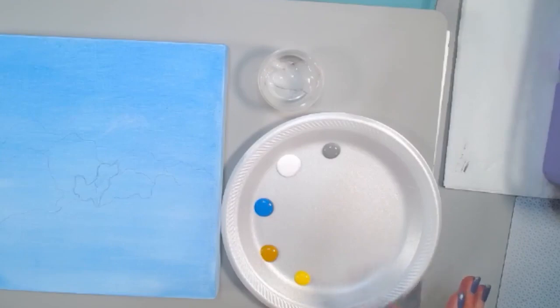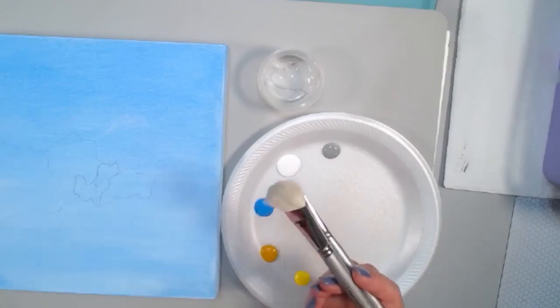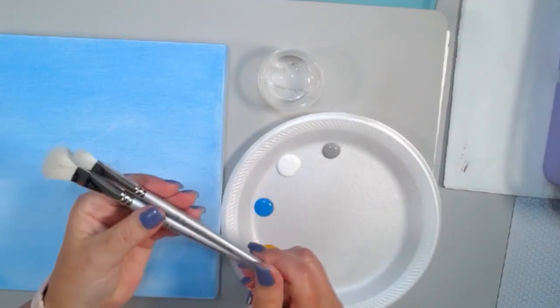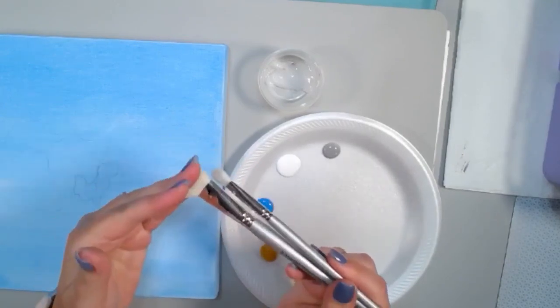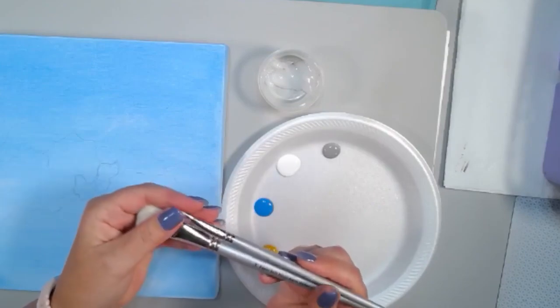So I'm going to be working with my mop brushes again. These are the 3/4 inch and the 1/2 inch super soft white natural hair mops. These are goat hair mops. You can get these on my website. You can also get them on onestroke.com.